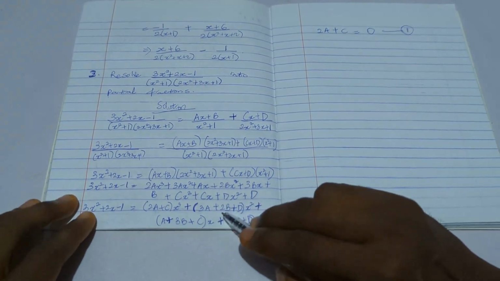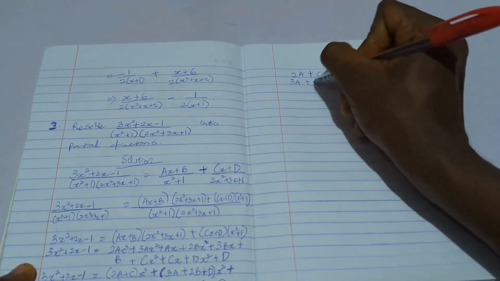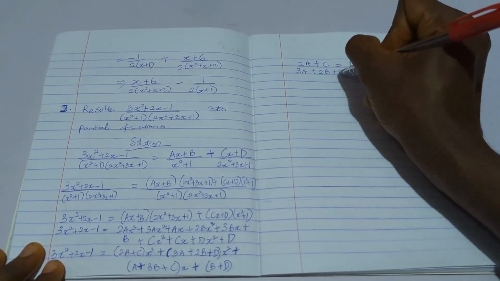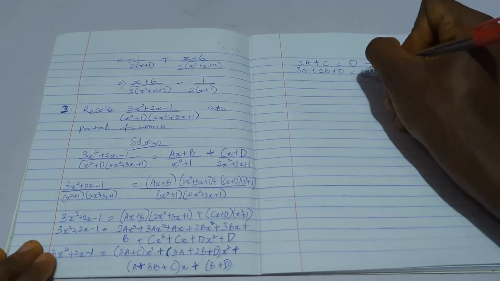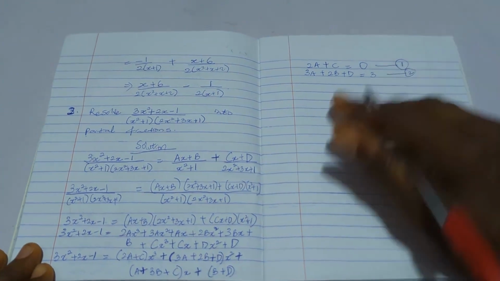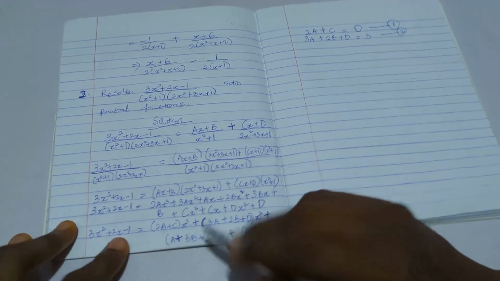Okay, moving on, everything with x squared must give us this 3. So 3a plus 2b plus d must give us a 3, this 3 that is here, which is our equation 2. The next thing we need to know is that the x term, a plus 3b plus c, must add up to these 2.